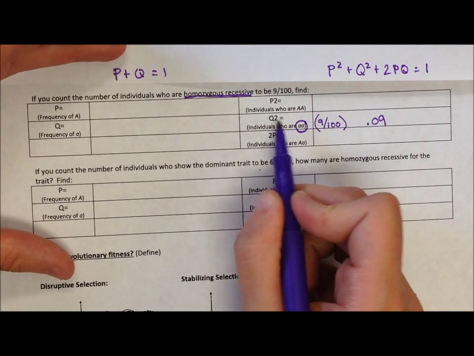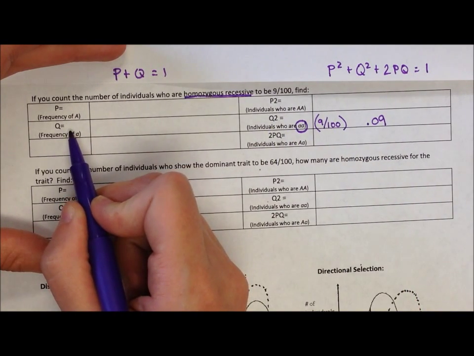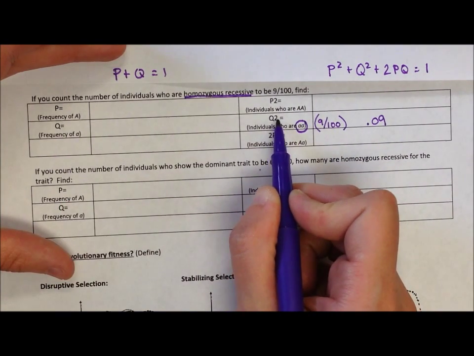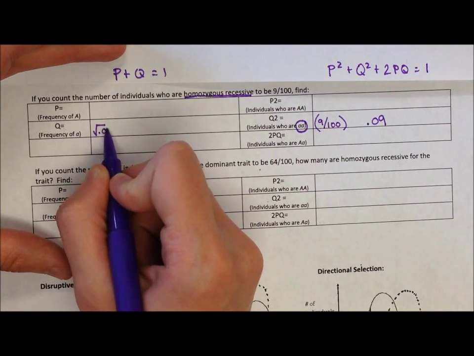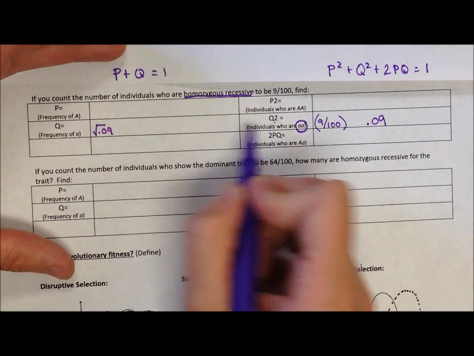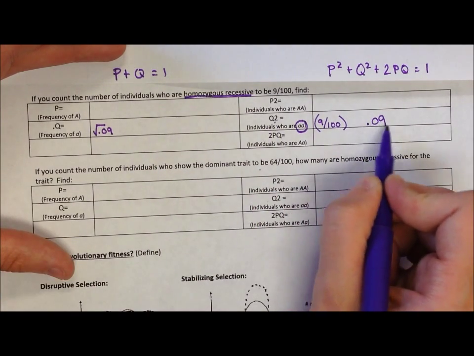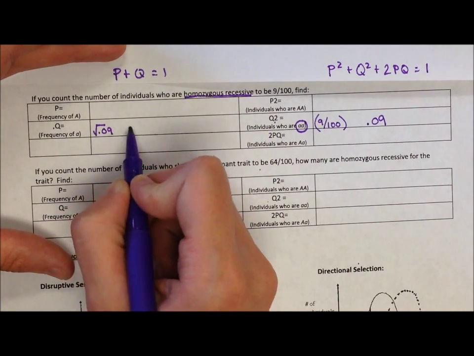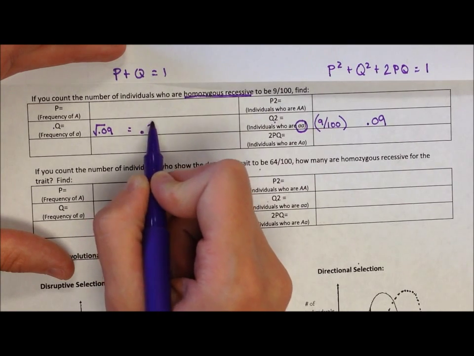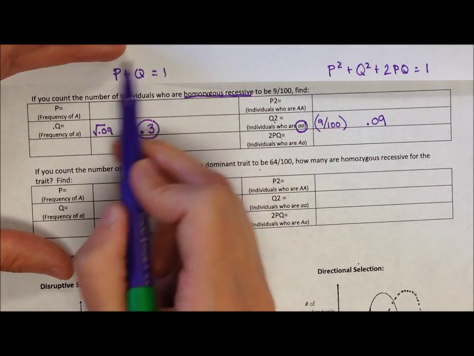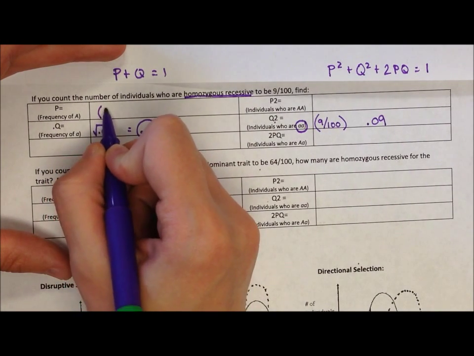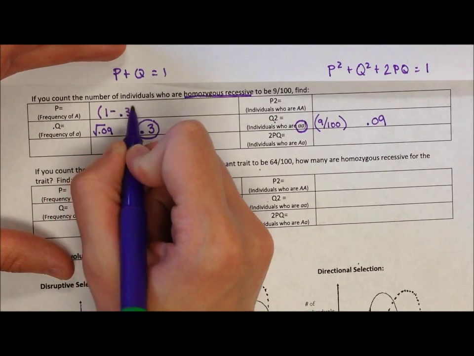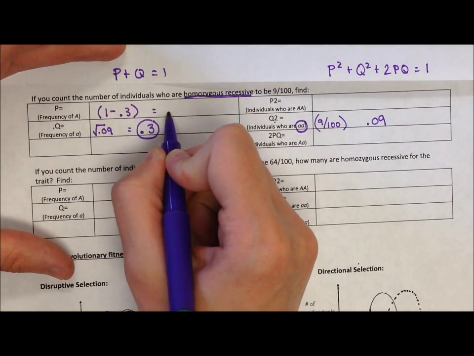So all I have to do is go from q squared to q. What is the opposite of q squared? The square root. So if I take the square root of 0.09 to go from q squared to q, here's my number for q squared, take the square root of that, that gives me 0.3. Now I can use my nice simple equation, p plus q equals 1, to figure out what p is. p would be 1 minus 0.3, and that gives me 0.7.